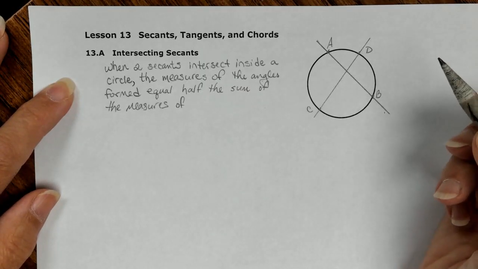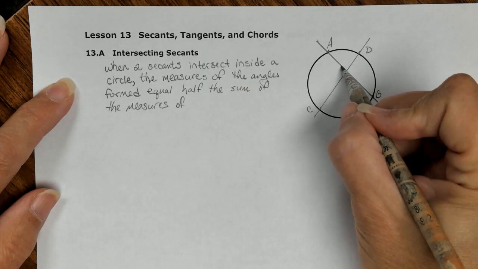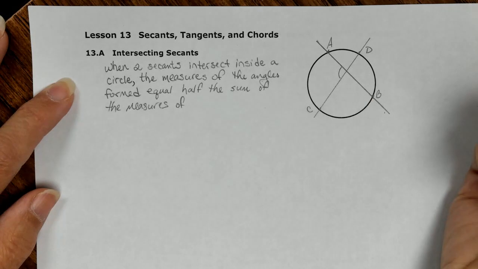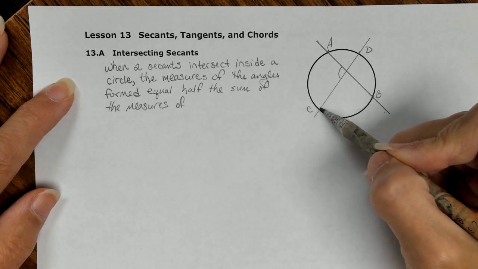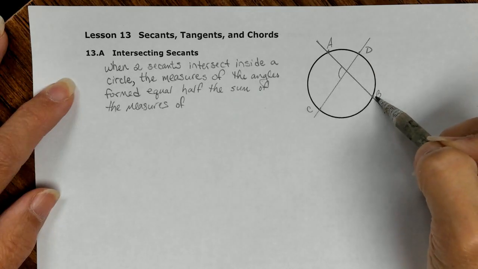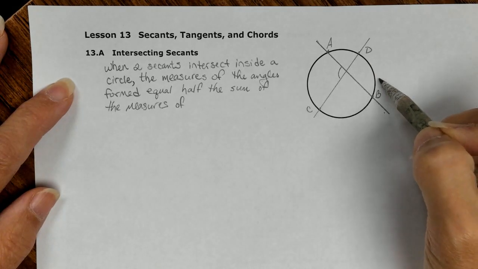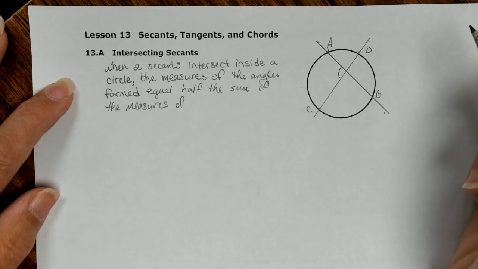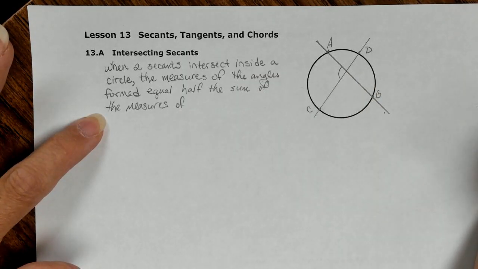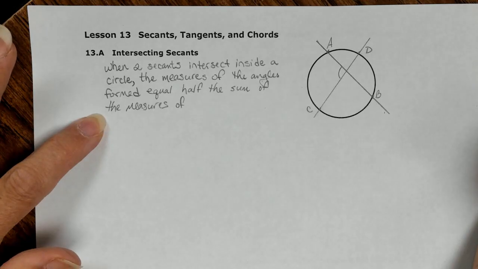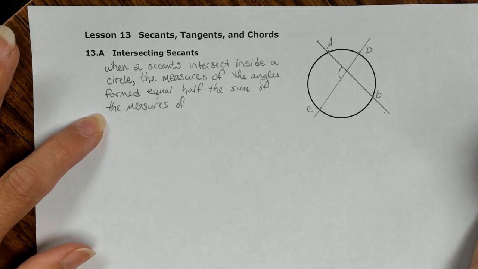So if we wanted to know the measure of this angle, if we know the measure of arc AC and the measure of arc BD, we could find it. We would add those two arcs and divide by 2, half the sum of the intercepted arcs. And we can prove this, which we're going to do now.